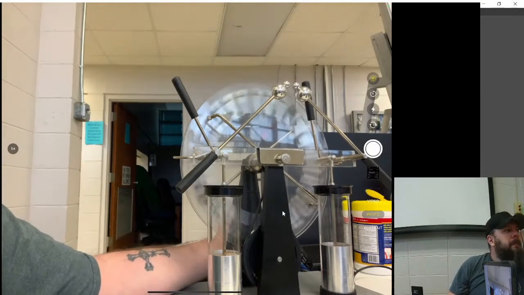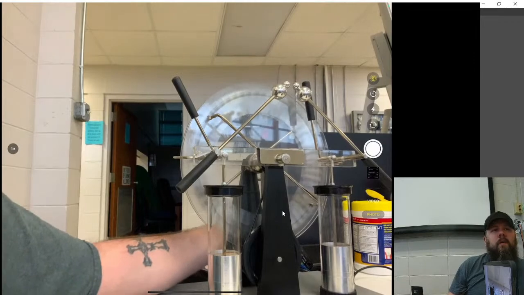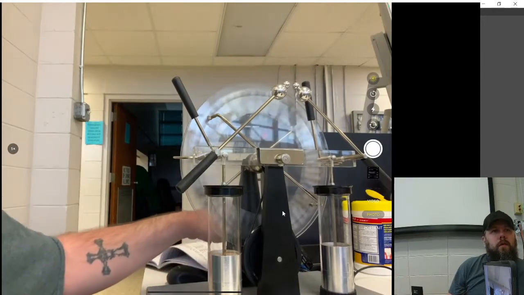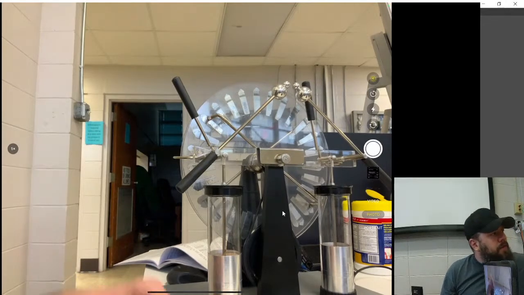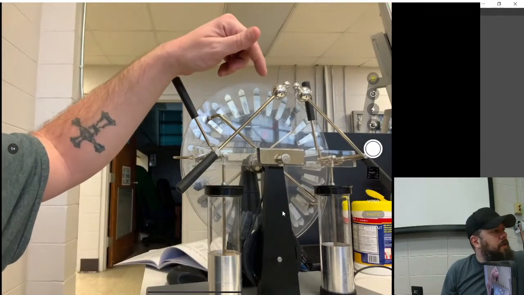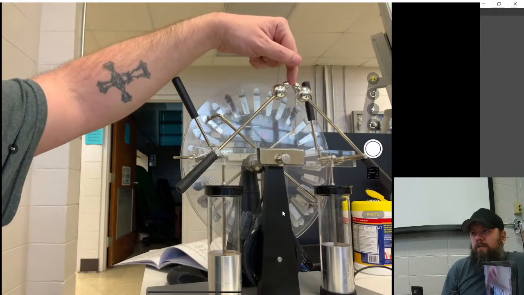Now that's because right now we're not really storing the charge as much as we can, because the only stored charge that we can do is between those two balls, right?